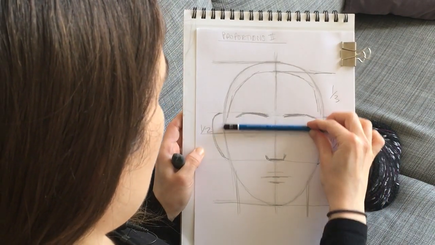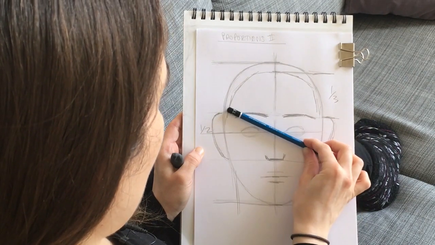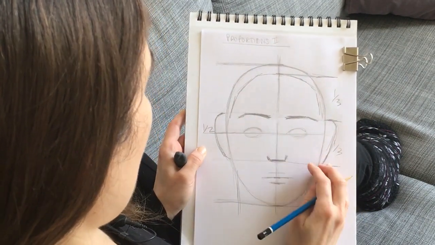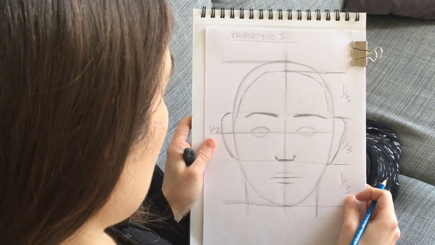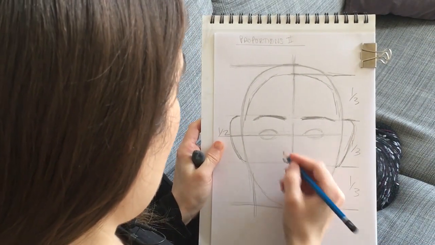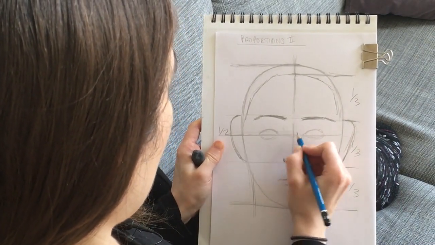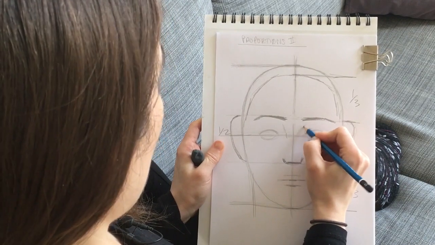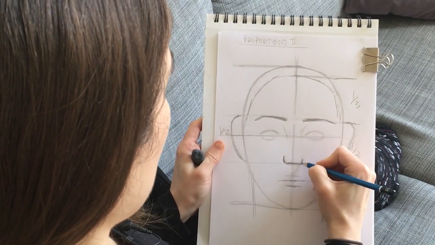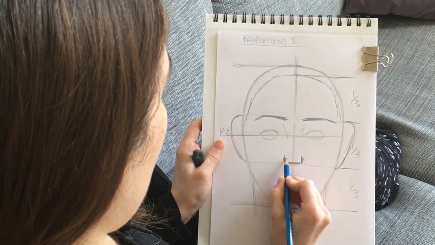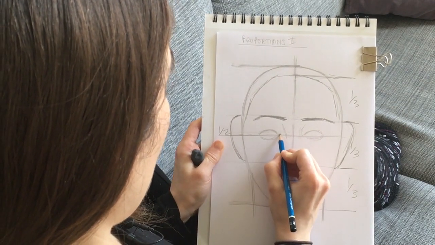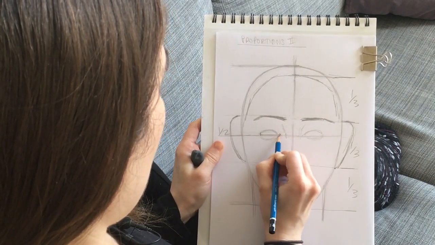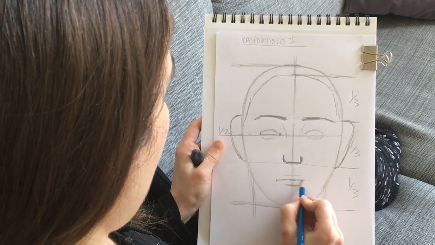Are they relating to each other this way, so one eye is not lower than the other, etc.? So that's sort of symmetry. And then width means the width of the head or the features. So for example, what is the width of my nose this way? What's the width of my eye this way? What's the width of my mouth?